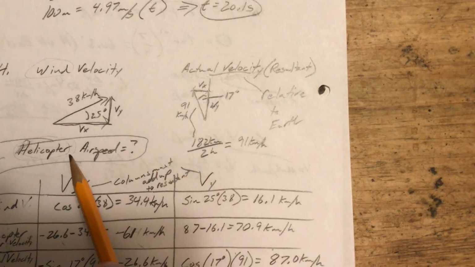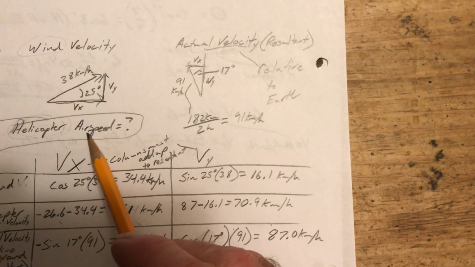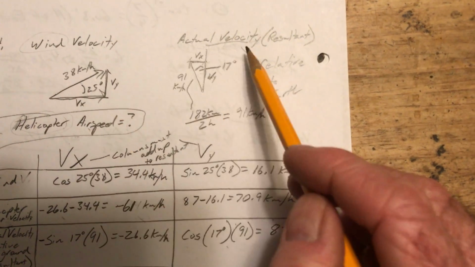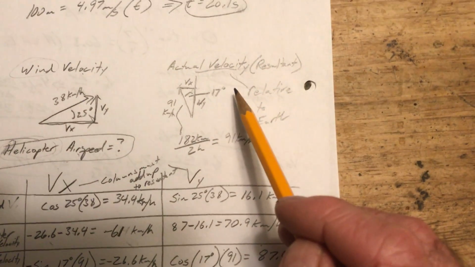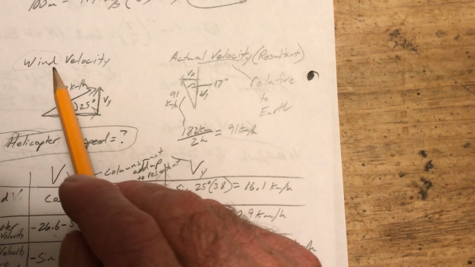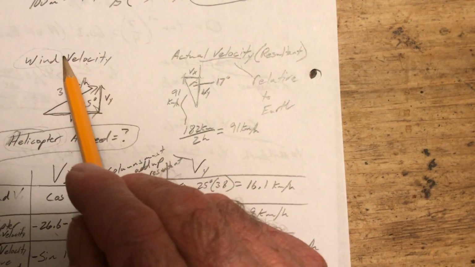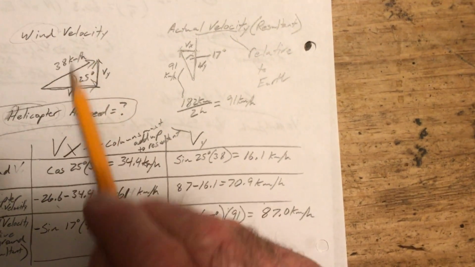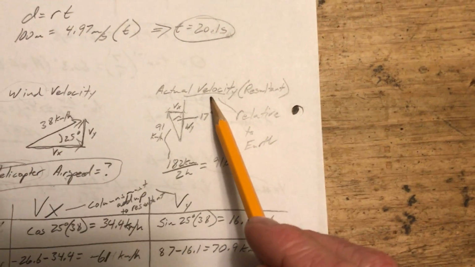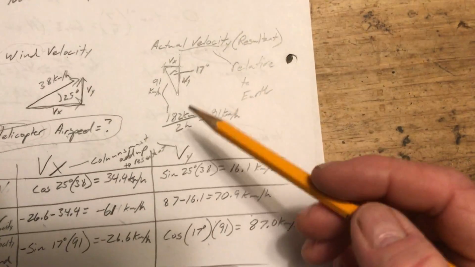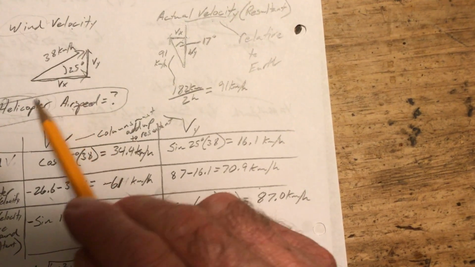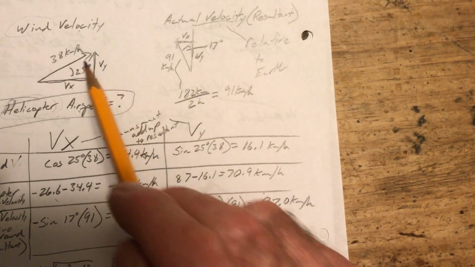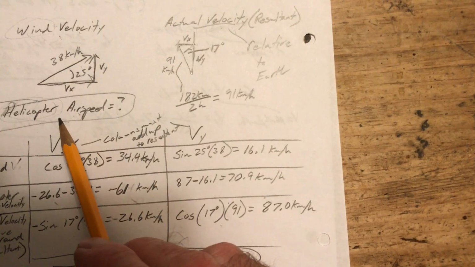You put the helicopter speed through the air and the air speed relative to the earth together, add them up, and that gives you the result. It's just like on a river: you've got the flow of the river, and the movement of the boat through the water, and those two things combine to give you the actual path of the boat across the river. So this vector plus this vector gives me that. These are the two components, wind velocity and airspeed.